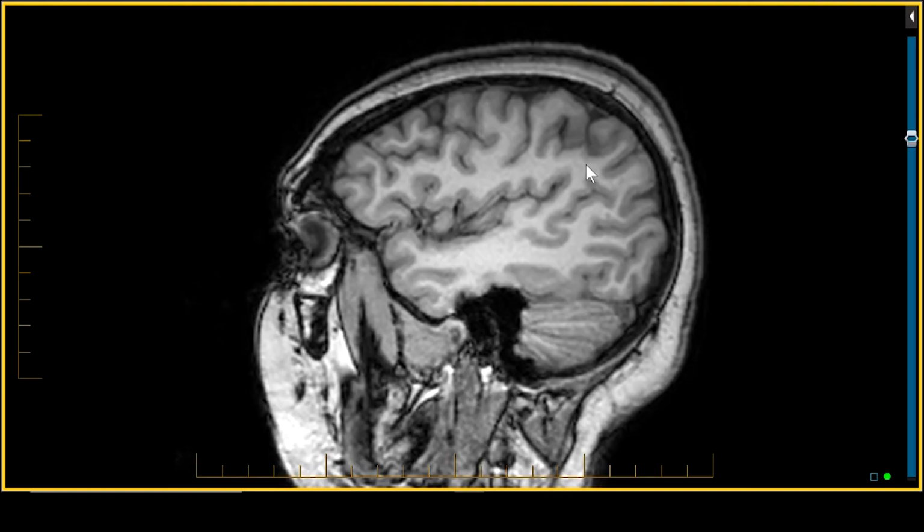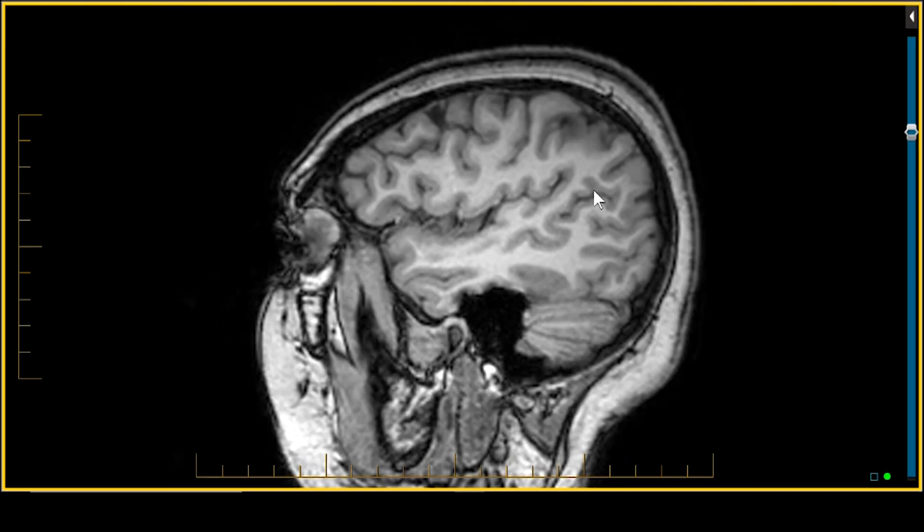What's in the inferior parietal lobule? Well, right above the Sylvian fissure, supramarginal gyrus. Right above the superior temporal sulcus, the angular gyrus. Inferior parietal lobule, you got it.